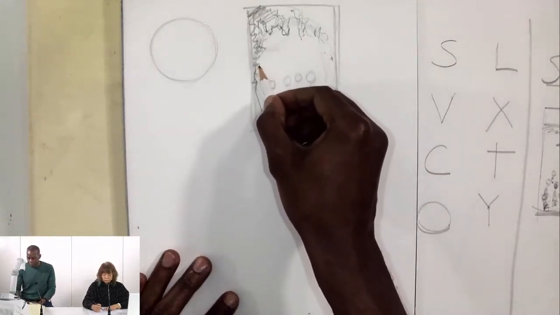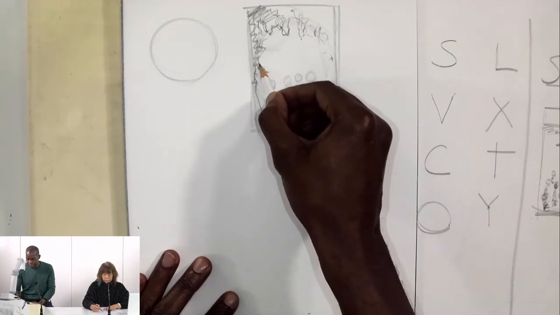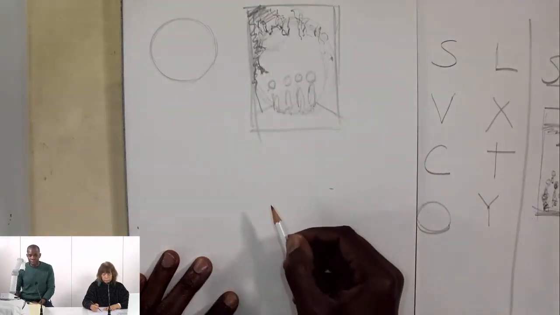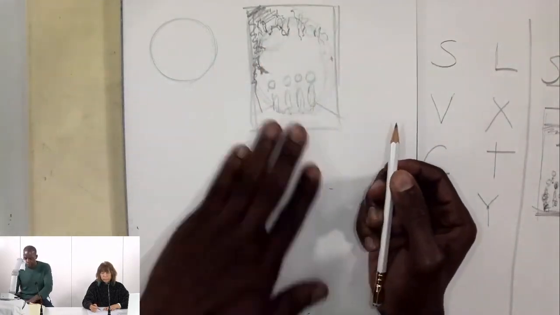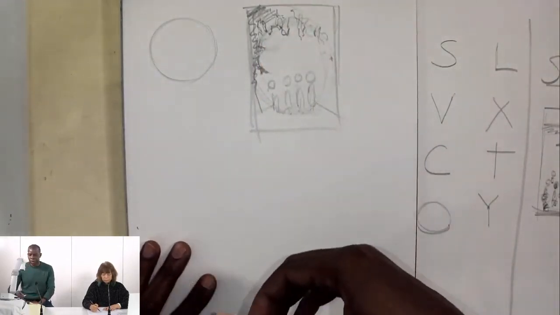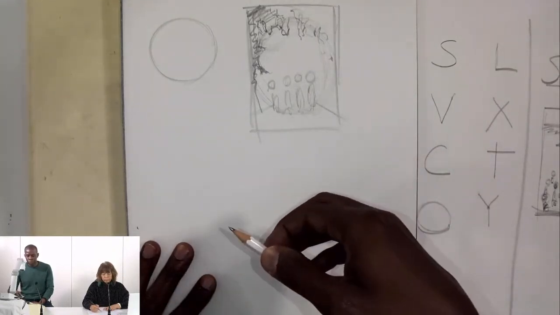But if I put the branch down here like that, that's better because it leads in.